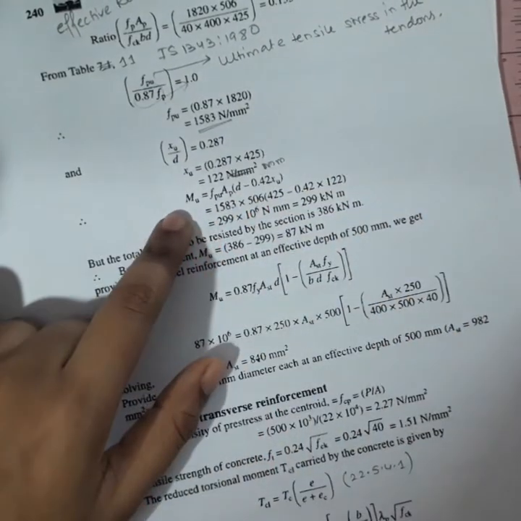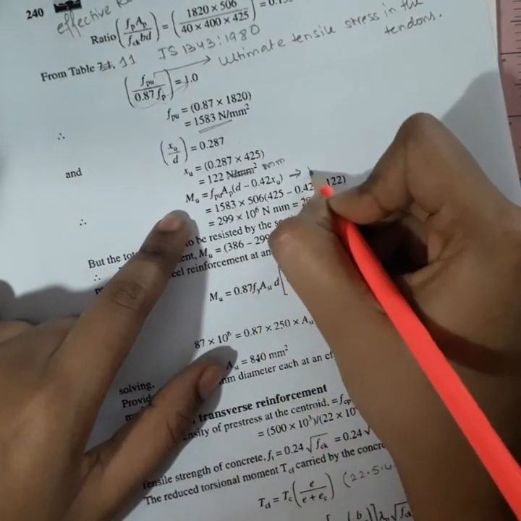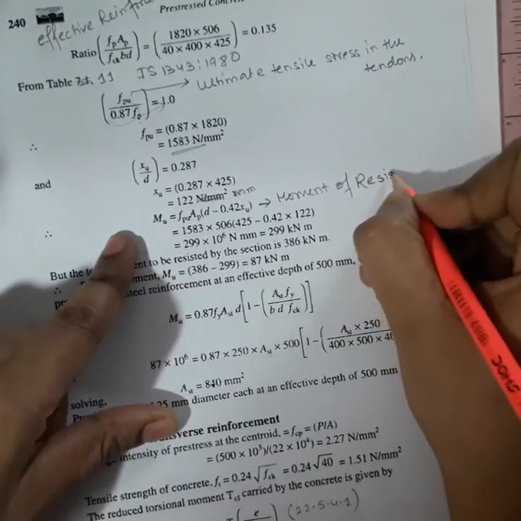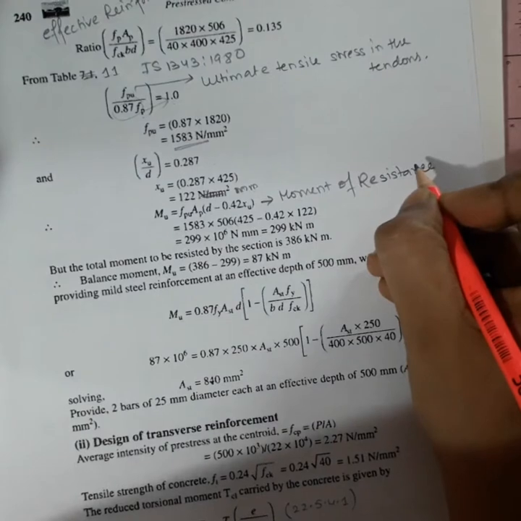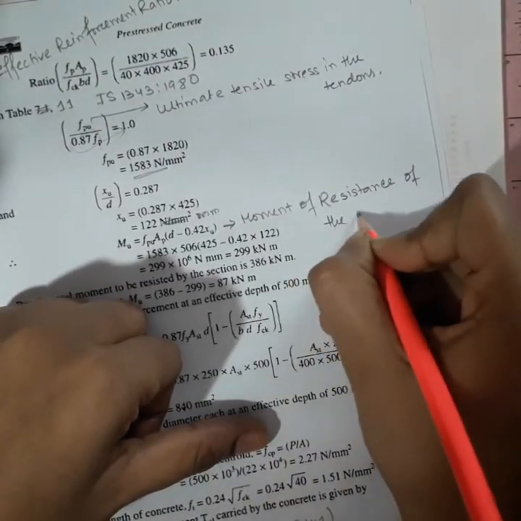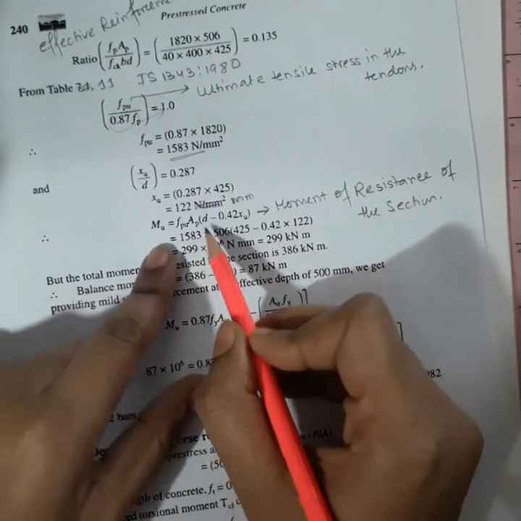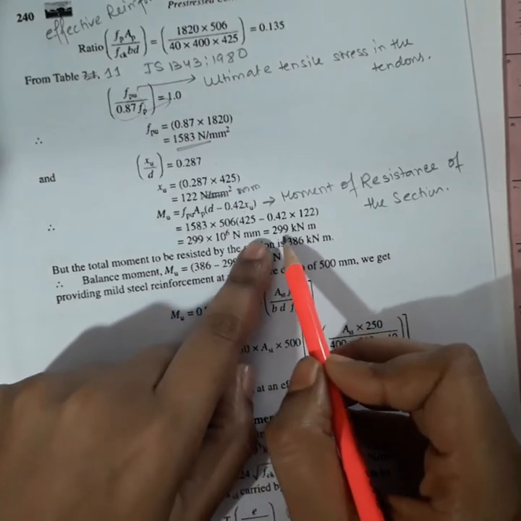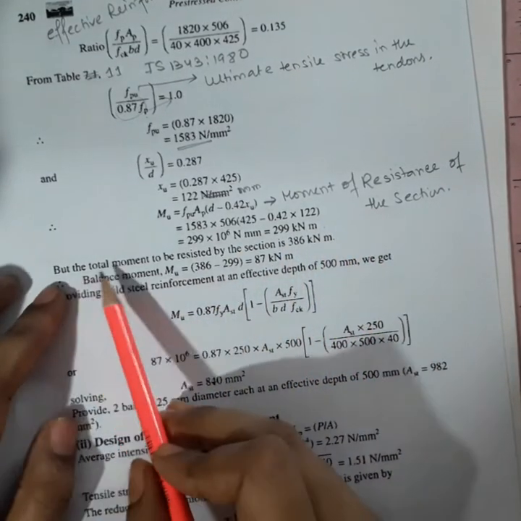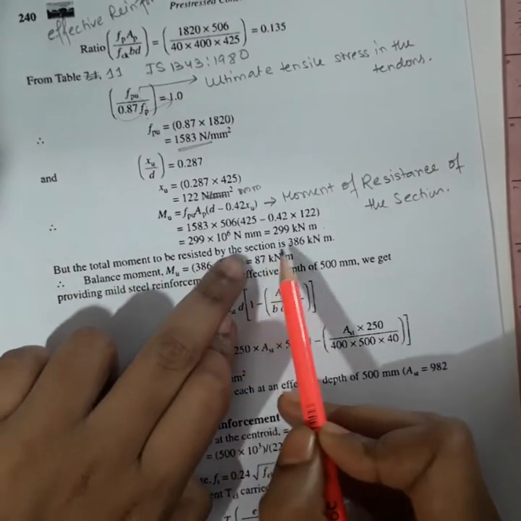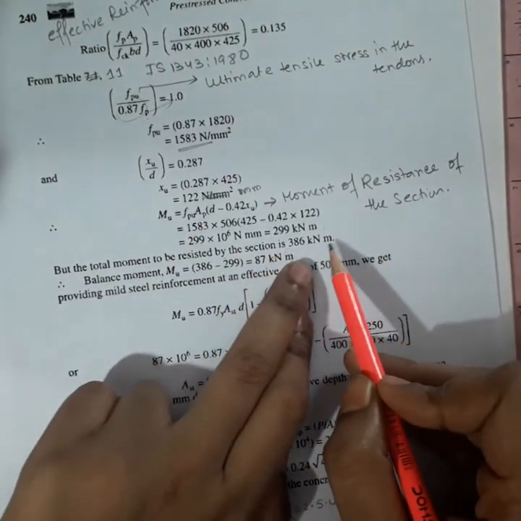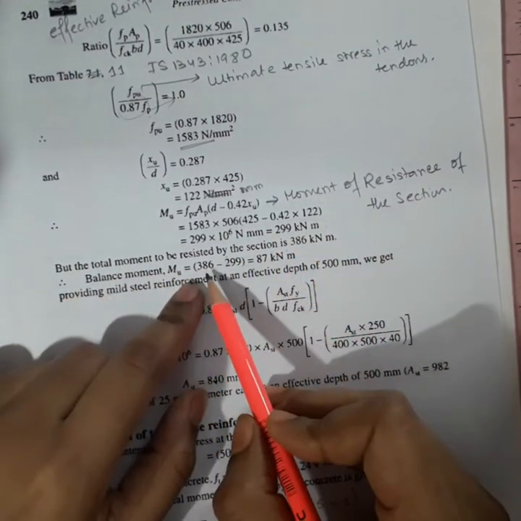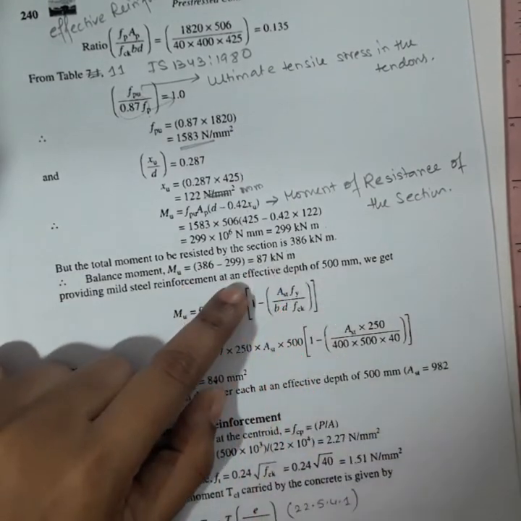So this will be the moment of resistance of the section. So putting all the values, we will get the moment of resistance of the section to be 299 kilonewton meter. But the total moment to be resisted by the section is 386 kilonewton meter. So here what will be the balance moment? The balance moment will be 386 minus 299.